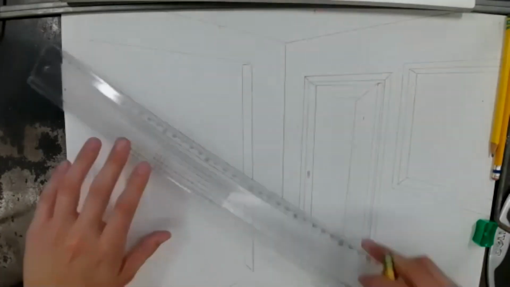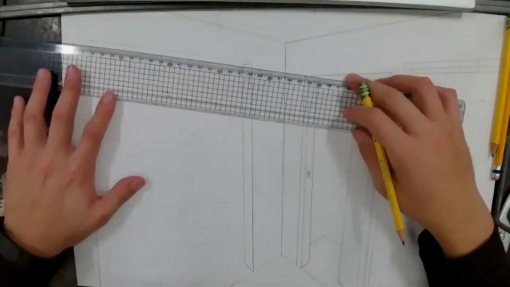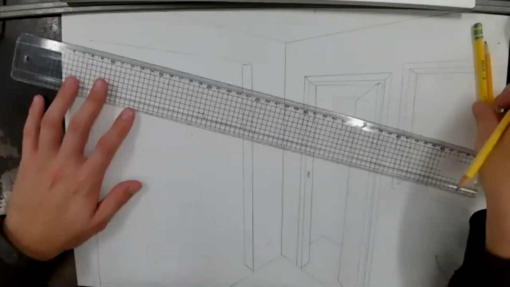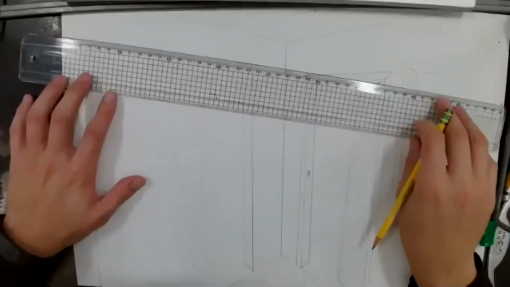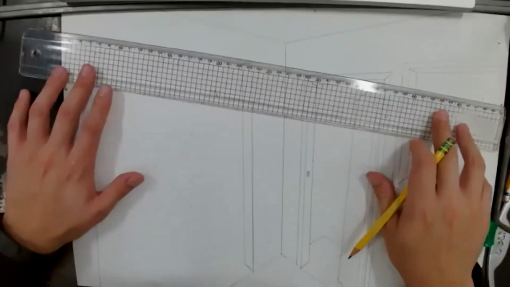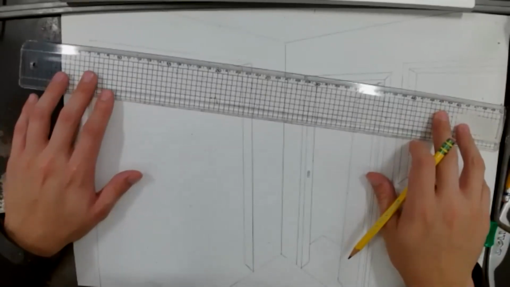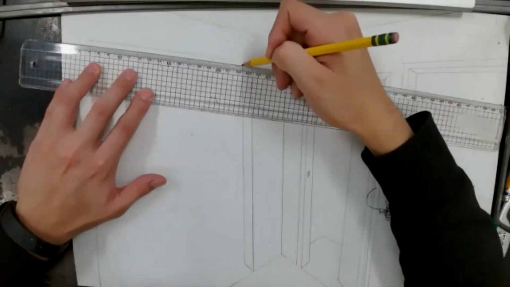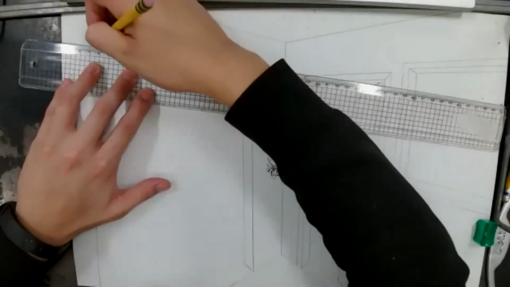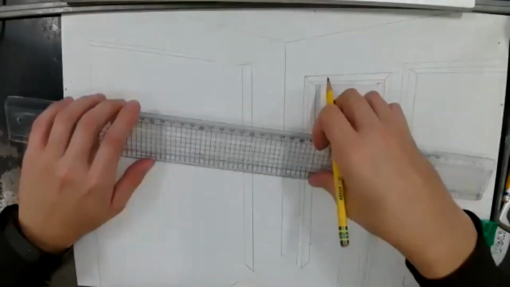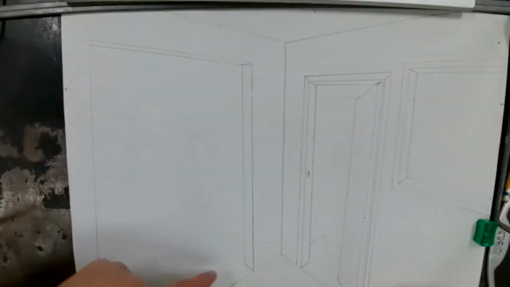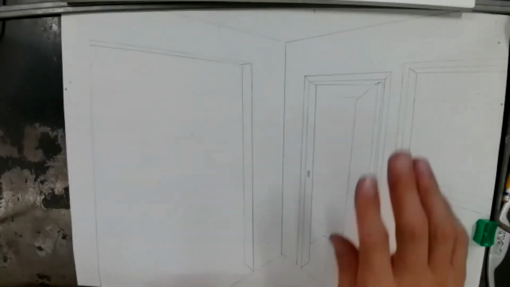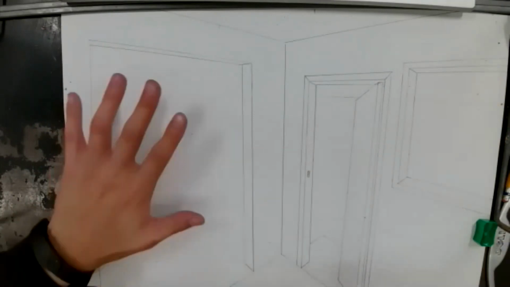Okay. Now the top one. I'm going to connect it to the vanishing point. To the other vanishing point, I'm going to connect it and finish it by making a line from the corner to the top. So that's that. That is the opening to my other room. Okay. So we got my door, my window, and the opening to the other room.